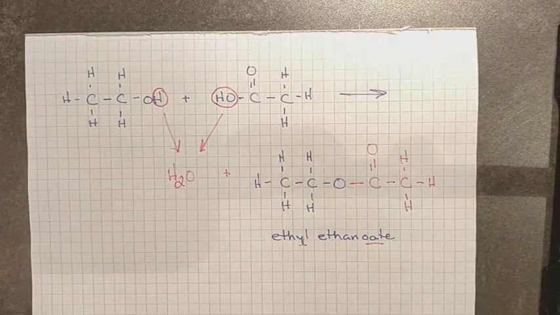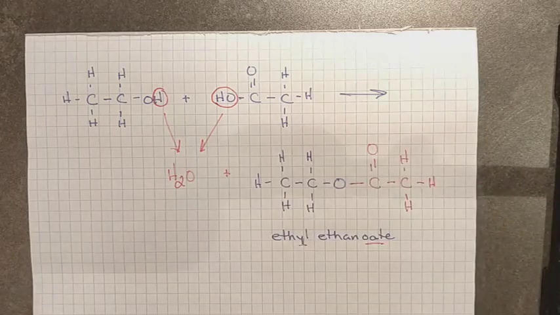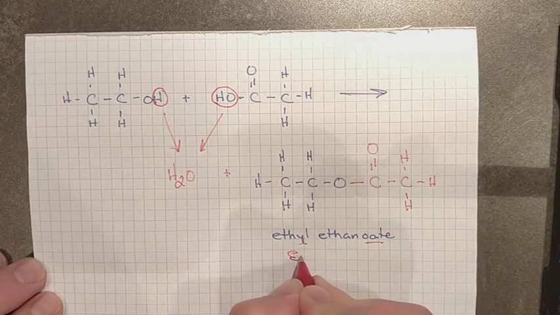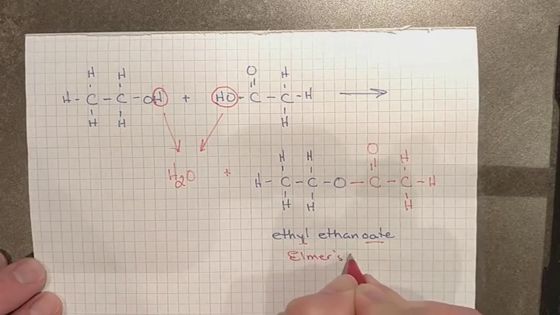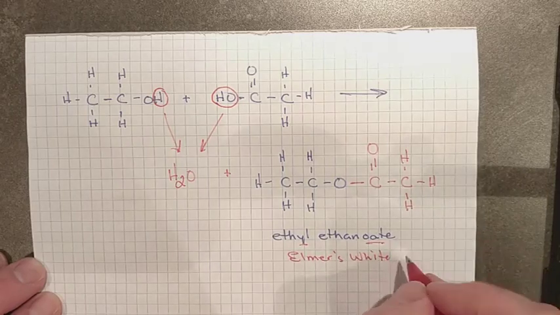We'll do another one here in just a moment, but this is a particular ester that you guys are all familiar with, especially from elementary school. This is that particular scent that is associated with that Elmer's white glue that some of you guys shouldn't have been eating but were.